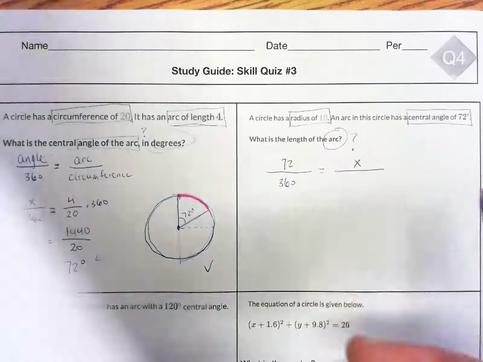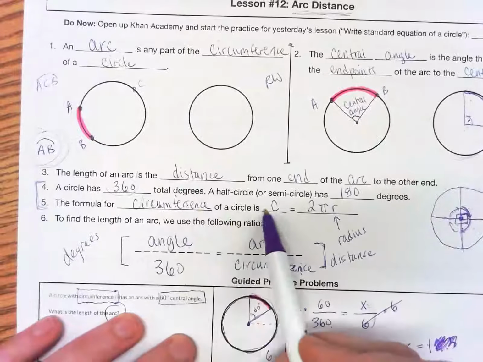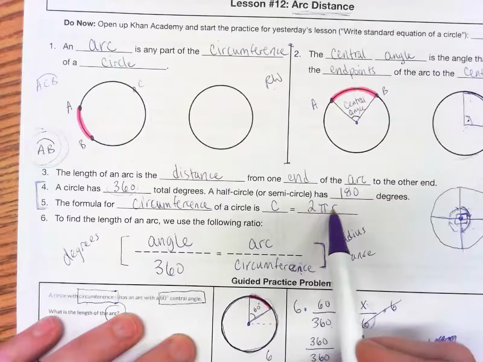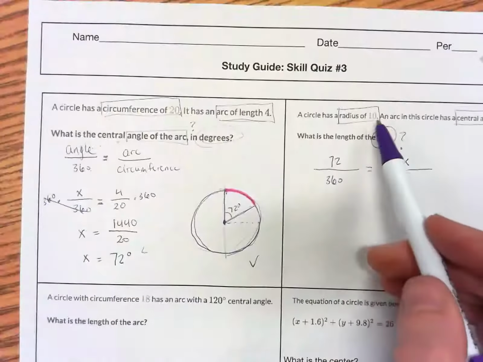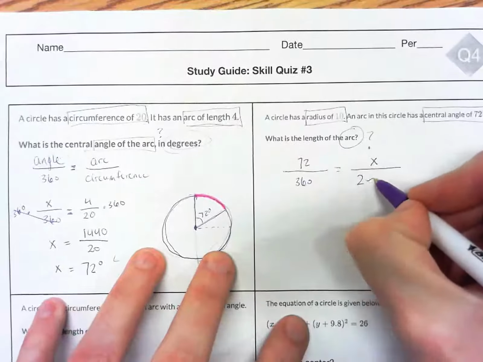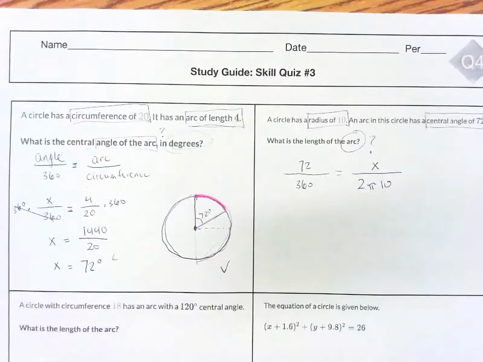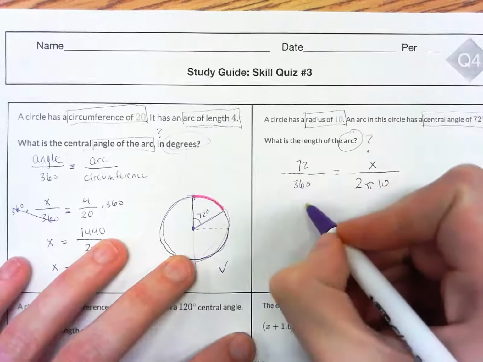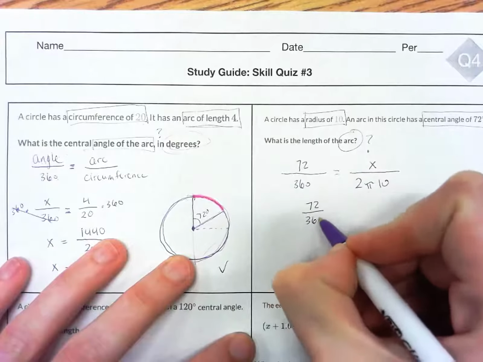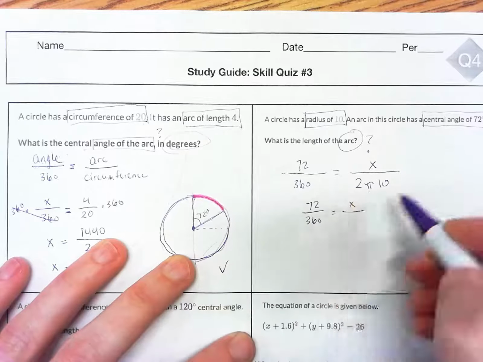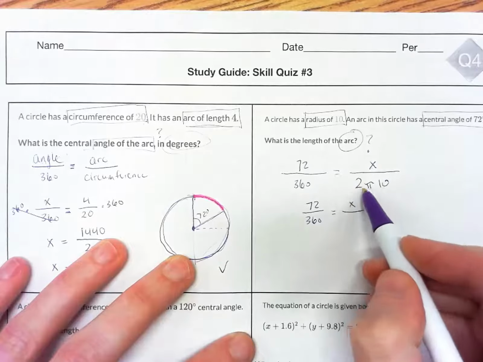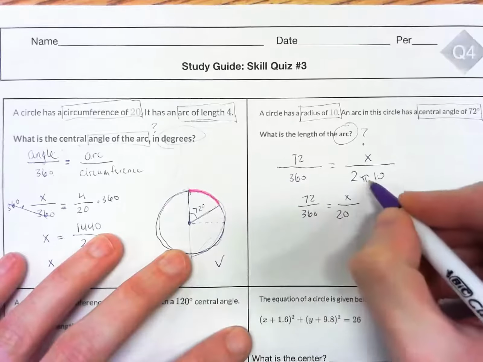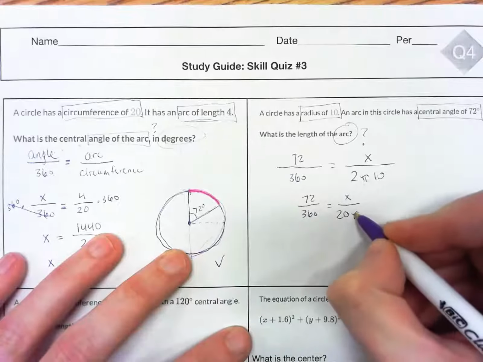From today in class, we reviewed the fact that the circumference of a circle is C equals 2 pi r. So I can use 2 pi and then plug in the radius that they give me. They gave me 10, so I'm going to say 2 pi 10. And now we can go ahead and multiply that out. So I'm going to carry down 72 divided by 360 equals x over, for this I'm going to multiply my whole numbers. So 2 times 10 would be 20. I didn't multiply the pi, so I need to carry the pi down.